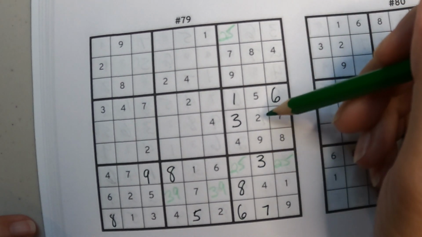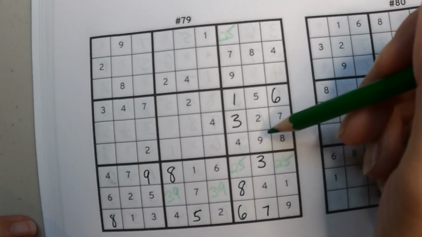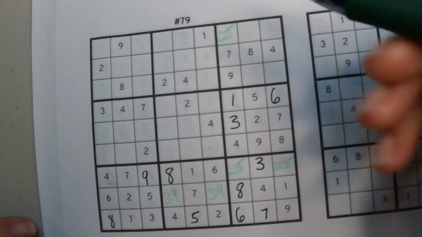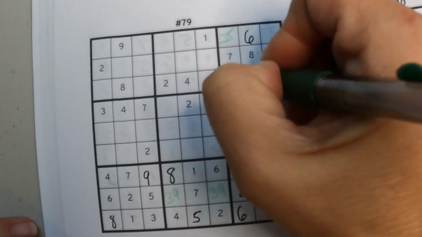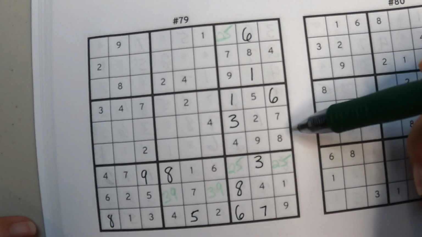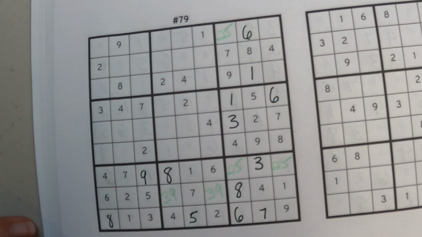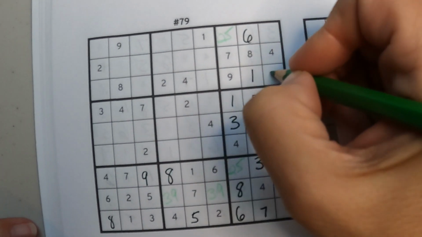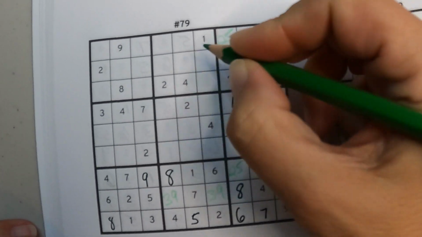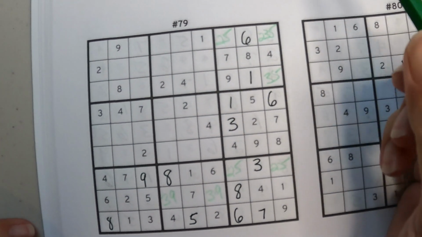For this column, we're missing a 1 and a 6. We've got a 1 there, so 6 and 1. For this column, looks like we're missing 2, 3, and 5. We've got a 2 here, so 3, 5, and no help here, so 2, 3, 5.